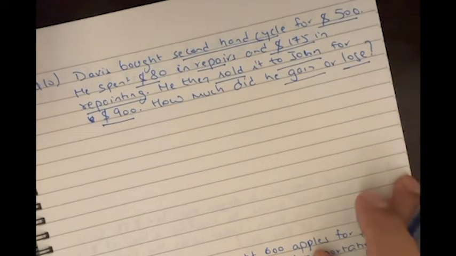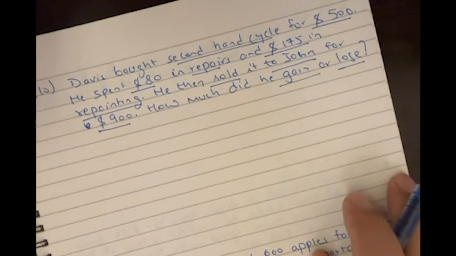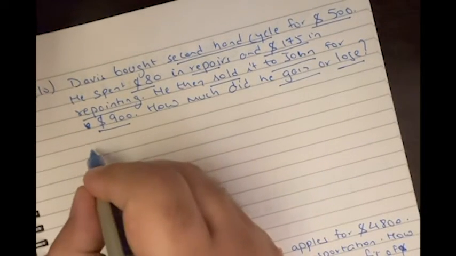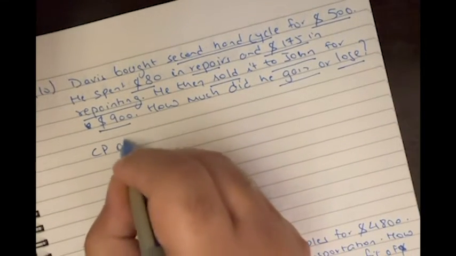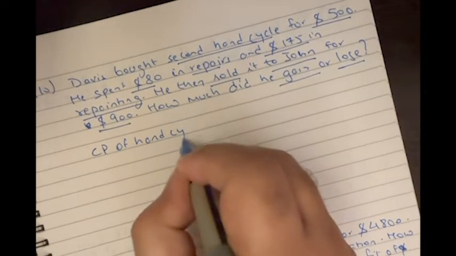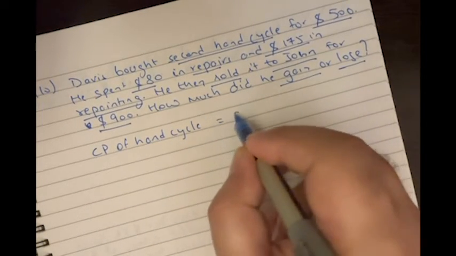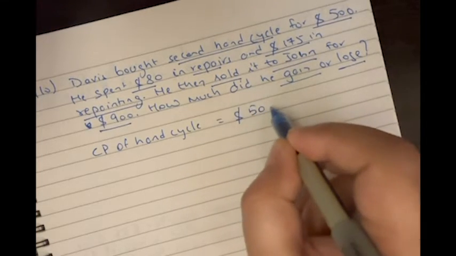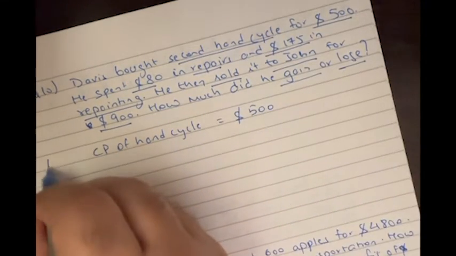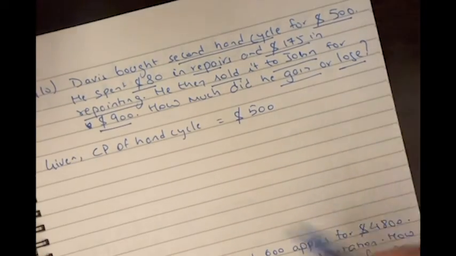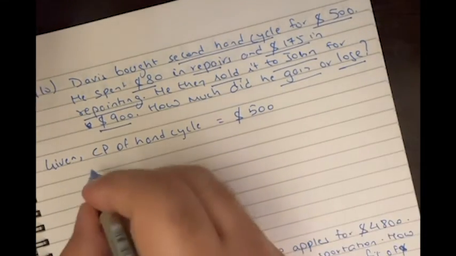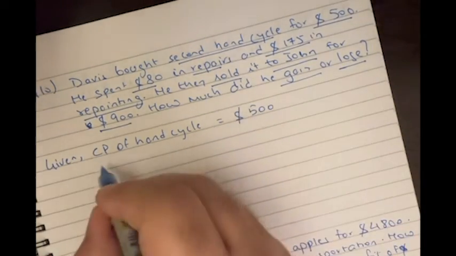Okay, so the cost price of the hand cycle is equal to $500 for Davis. This is given in the question. It is also given that he spent $80 in repairs.